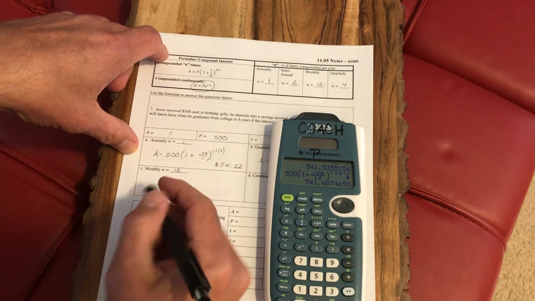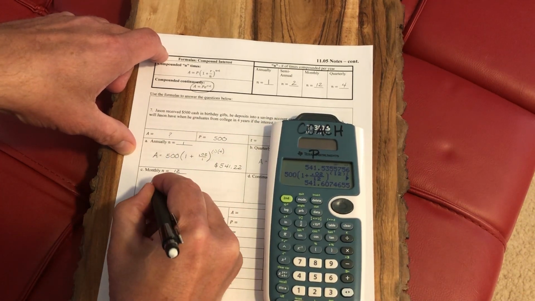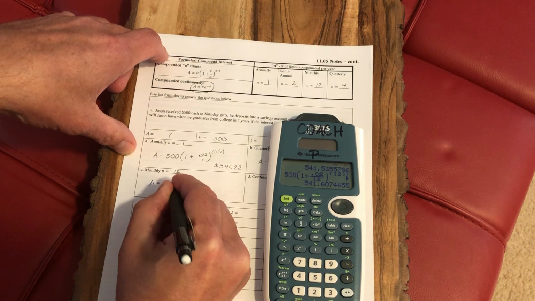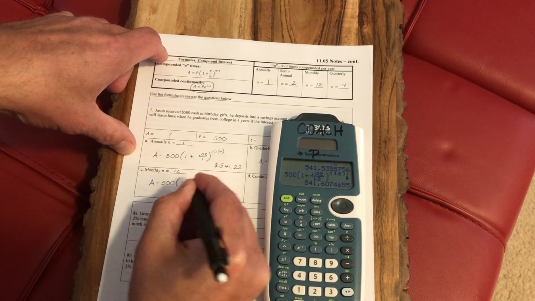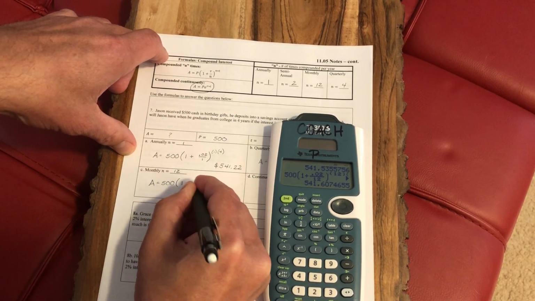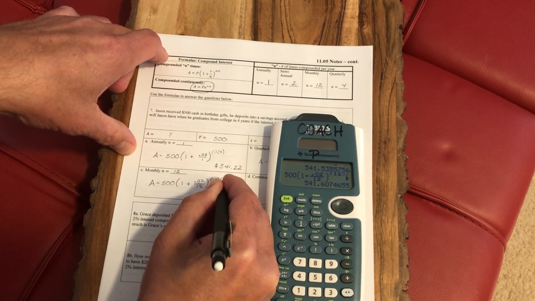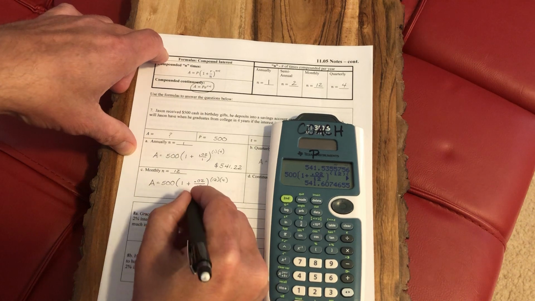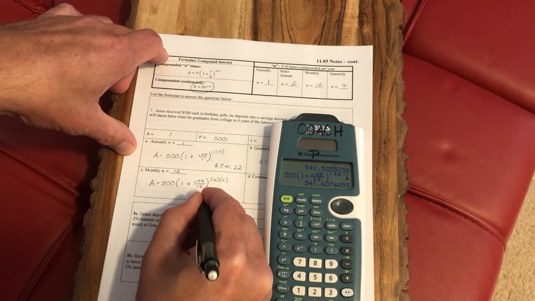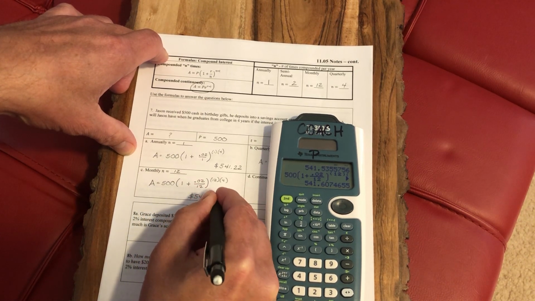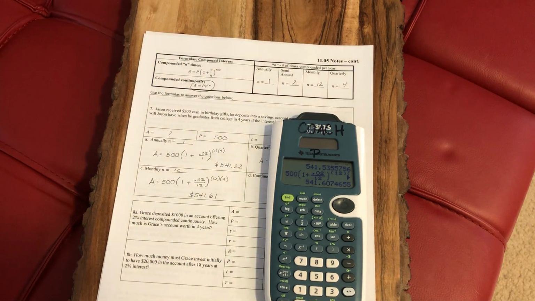And we end up with my amount equals 500, 1 plus 0.02 over 12, 12 and 4. And my amount is $541.61. Not that big of a deal either. Again, that 2% is not going to have that much growth.